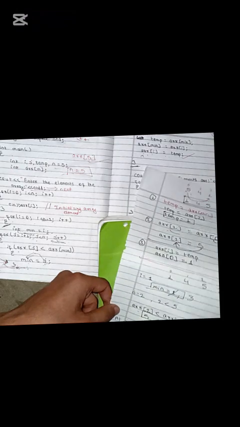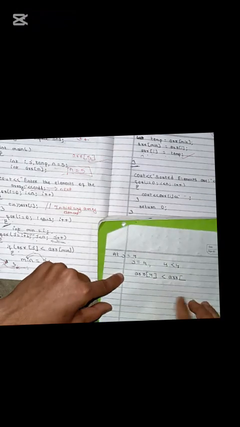At j equal to 4, we again have to test 4 is less than 5. Yeah. Then again it will go inside the loop, and again it will compare array of j, means array of 4, is less than array of min. What is the value of min? I think 3, right? If I am not wrong. Yeah, it is 3. Array of min means array of 3.